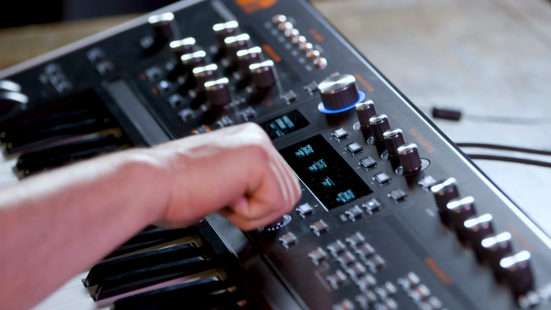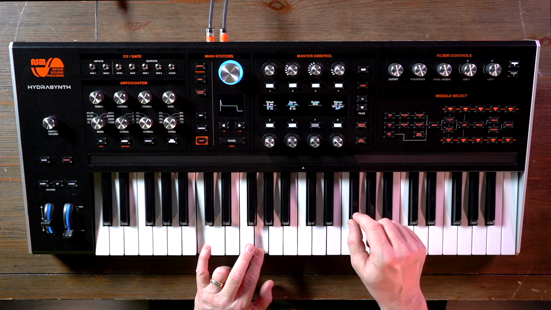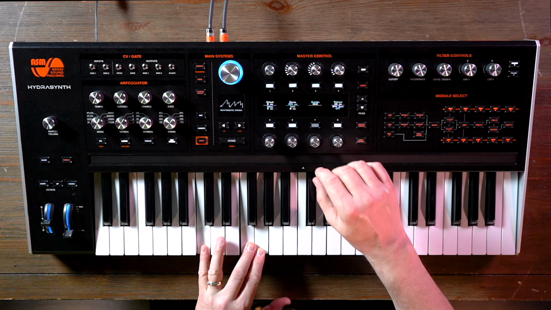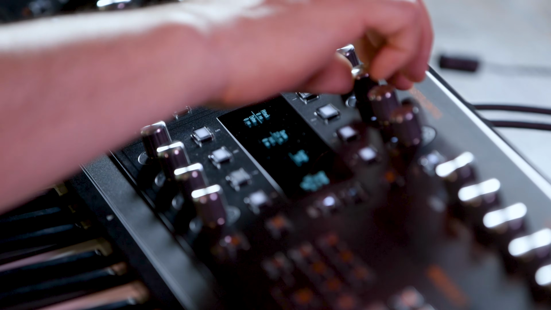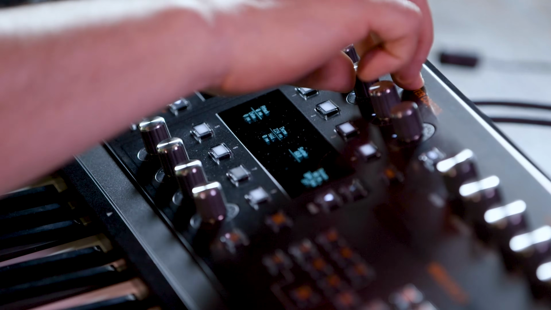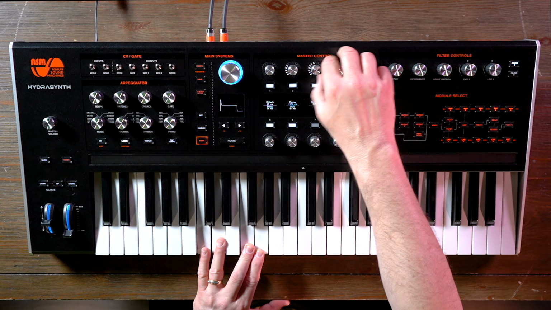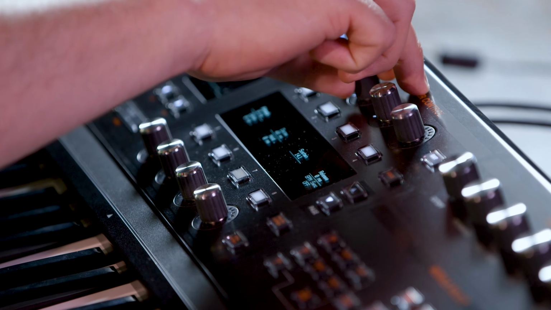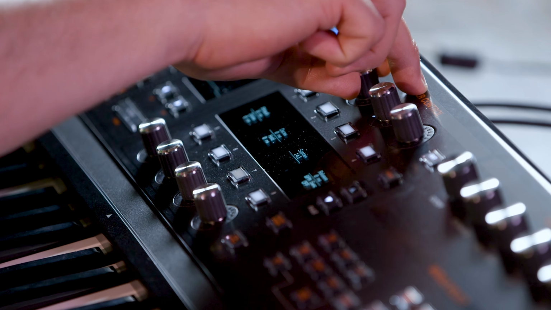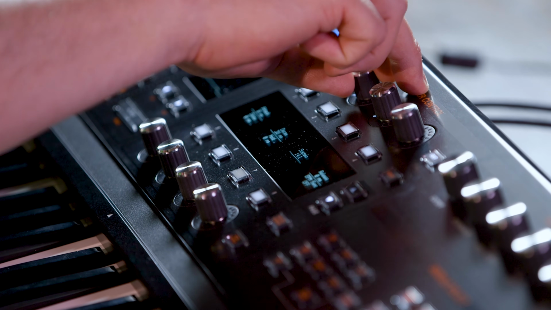I'm going to leave it on infinite. I've got to say, for a digital synth, these envelopes go really fast.